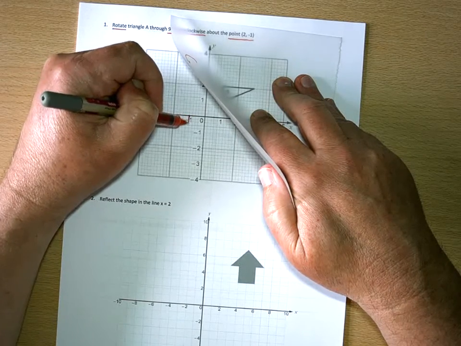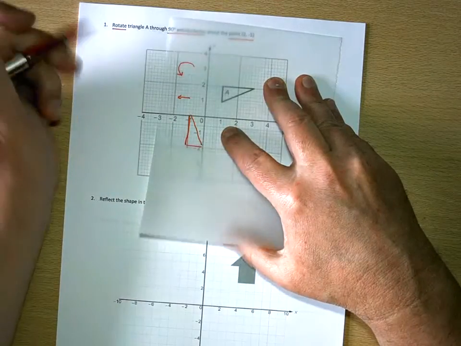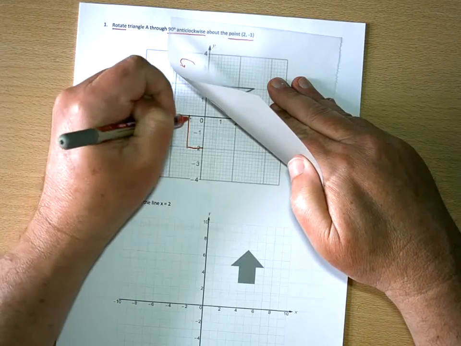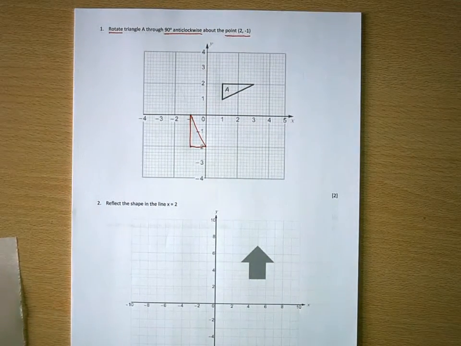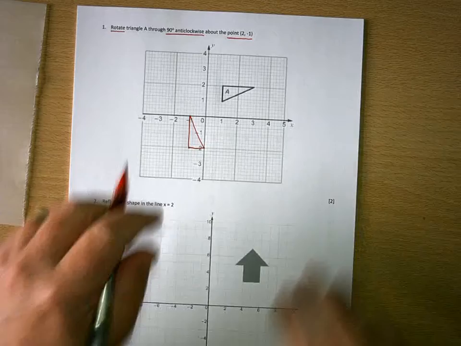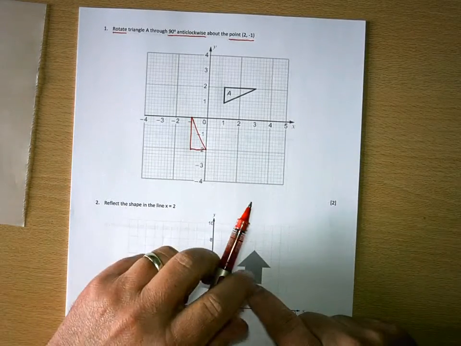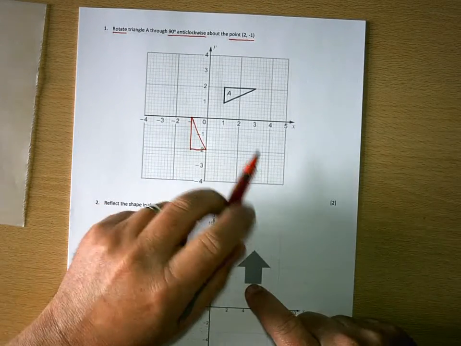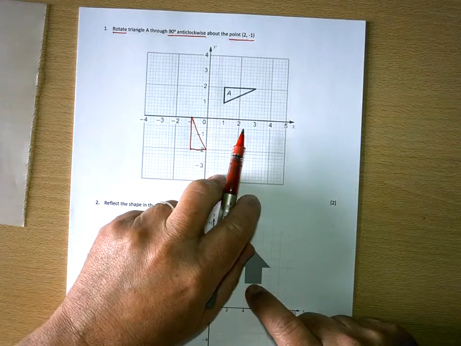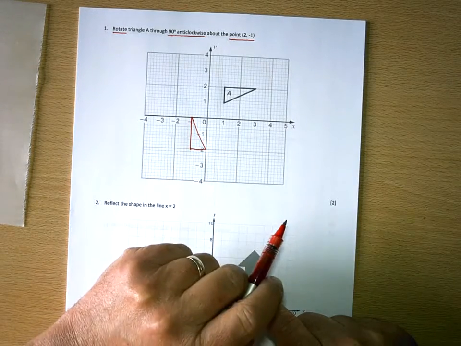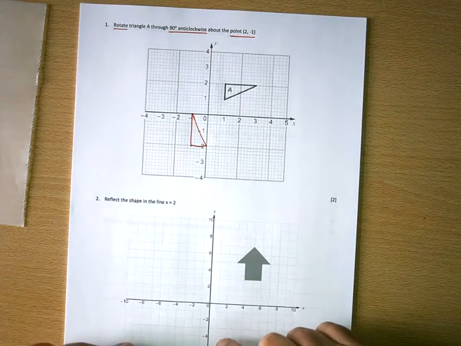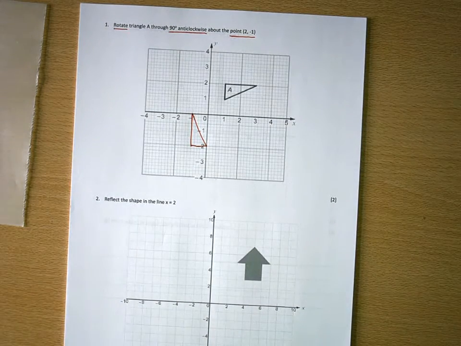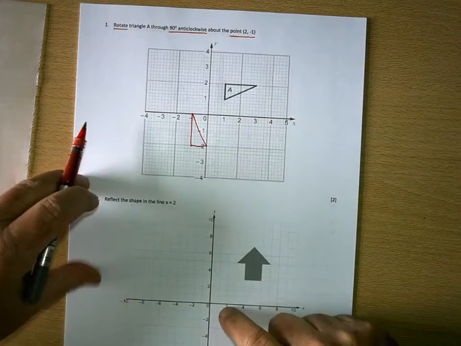and going down like that, across, and there you go. So that is worth 2 marks. If you'd have rotated it in the wrong direction but about the right point, then you would have got 1 mark for that. So 1 mark for performing a 90-degree rotation, 2 marks if you get it about the right point as well.